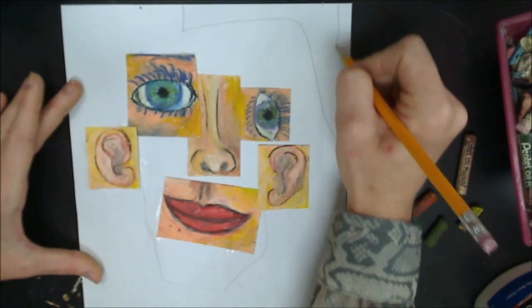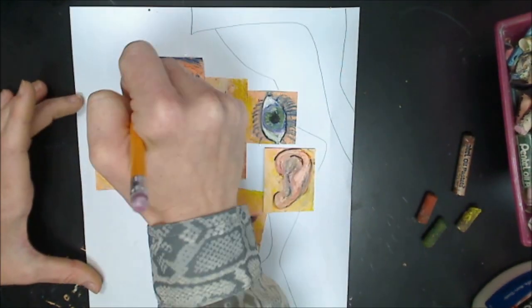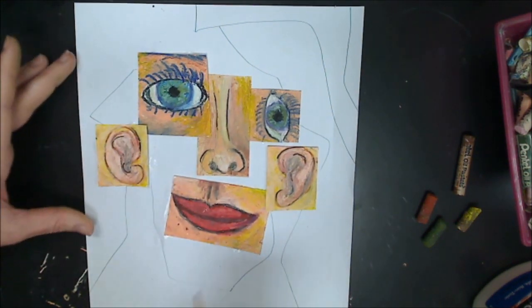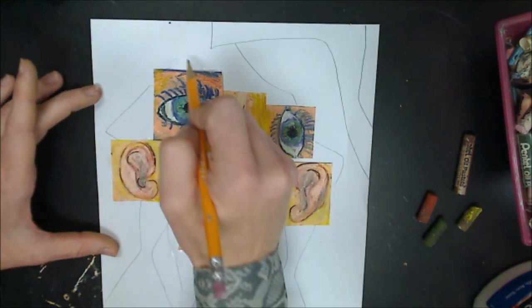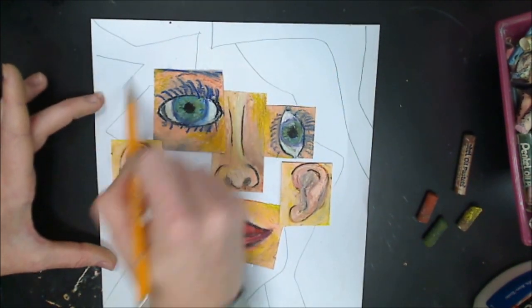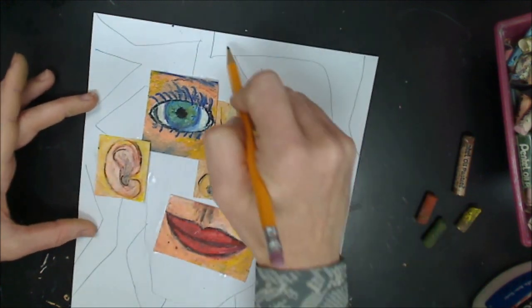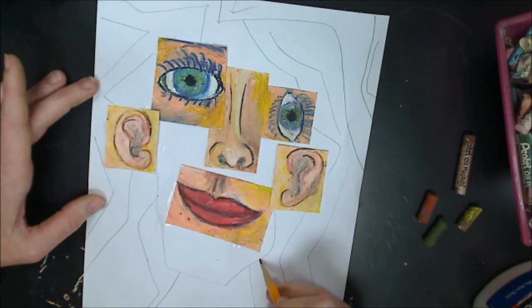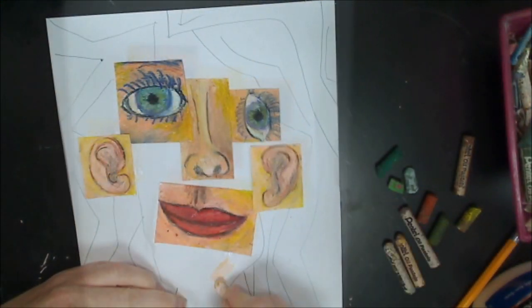Now I'm adding hair. I'm trying not to use very many curved edges. I'm trying to make my hair with straight lines with pointy edges instead of curved, curly-edged hair. After you draw the rest of the face and the hair, don't forget to add a neck.